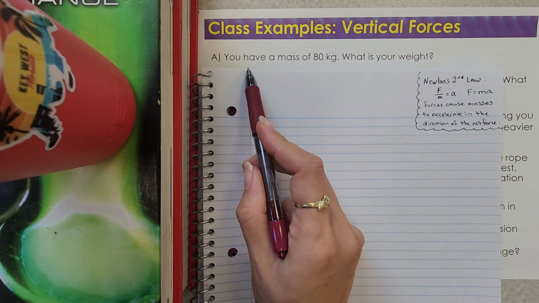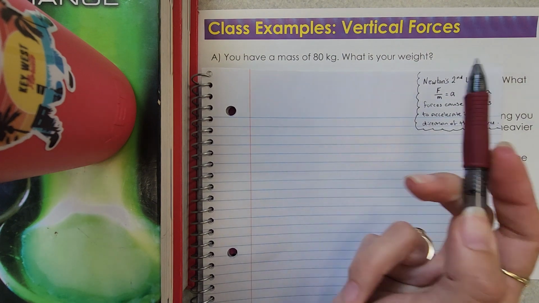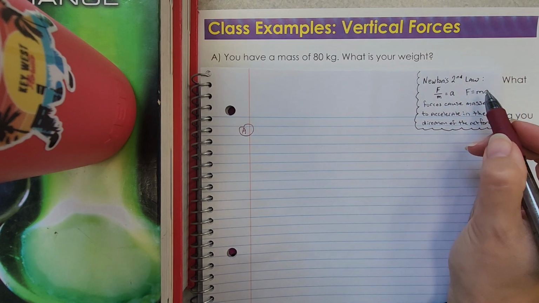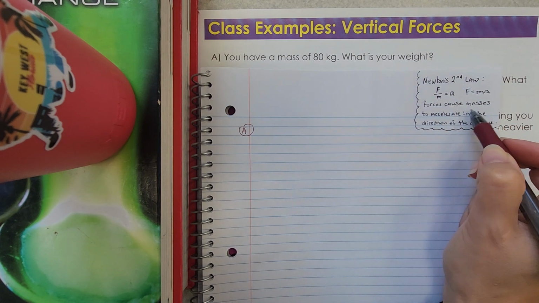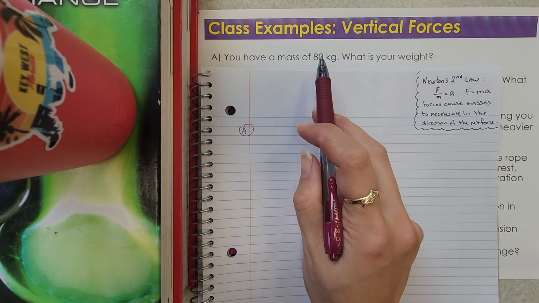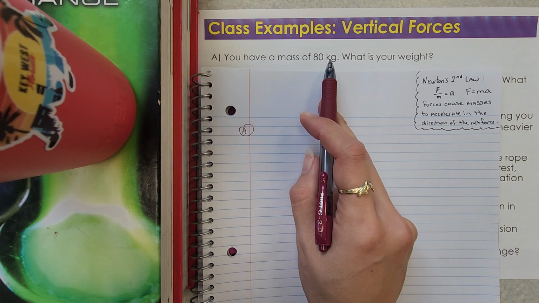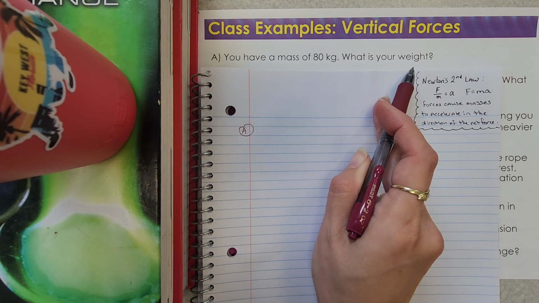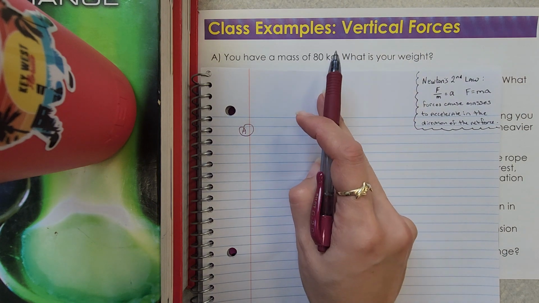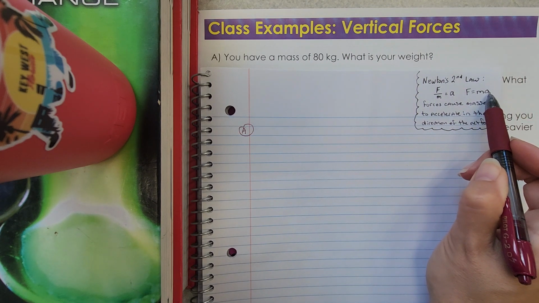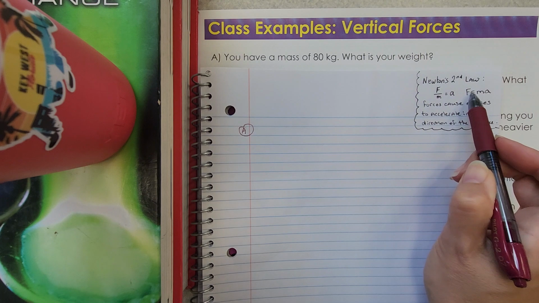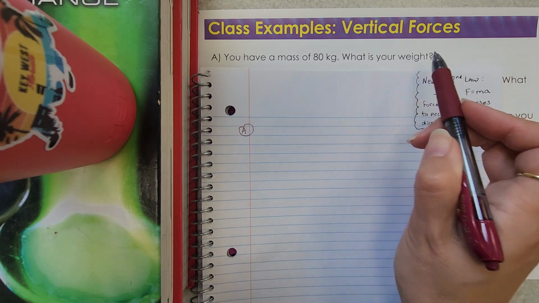We'll start with example A. You have a mass of 80 kilograms. What is your weight? Remember that Newton's second law says that forces cause masses to accelerate in the direction of the net force. The net force here is going to be downward. Your weight is due to Earth's gravity pulling on your mass. So we'll just take mass times the acceleration of gravity, 9.8 meters per second squared, to get the force acting upon you. And again, that force is your weight.